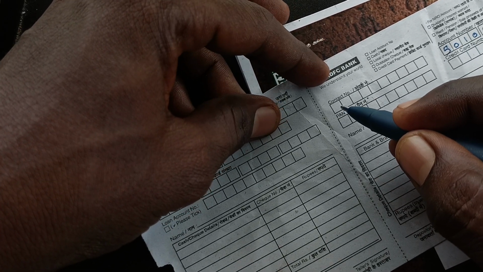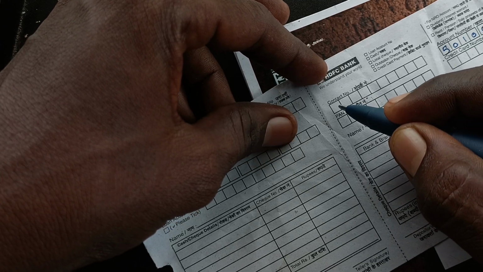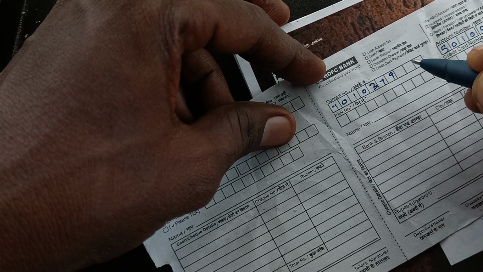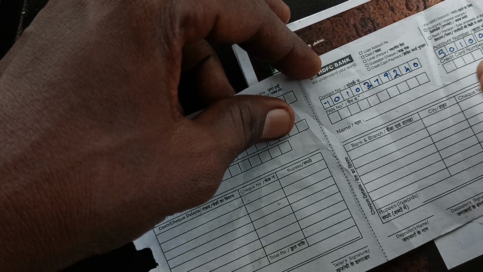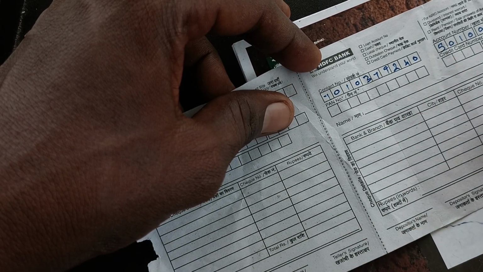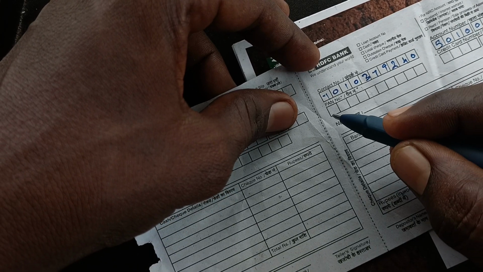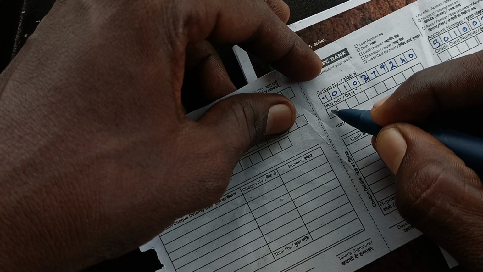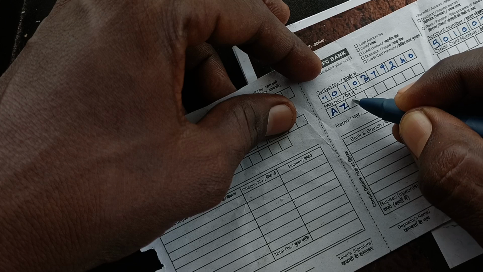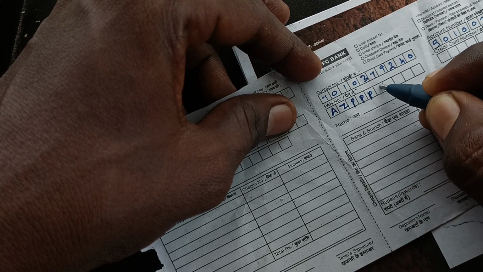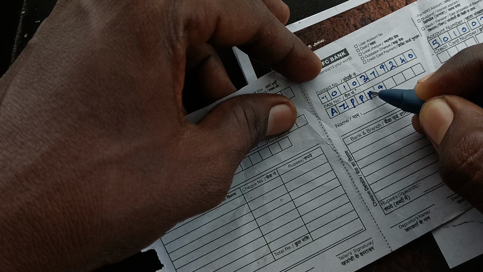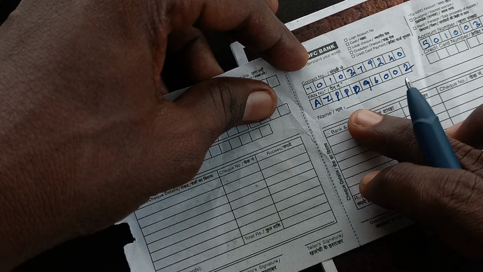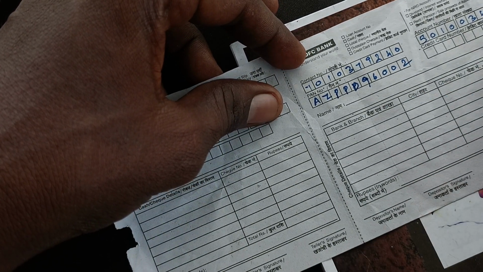This is your personal contact number. I write my number 7010379240. Then write the PAN number here. If you are going to deposit more than 50,000, write the PAN card number, otherwise it is not needed. So here I write my PAN card number AEZPPD 96002.